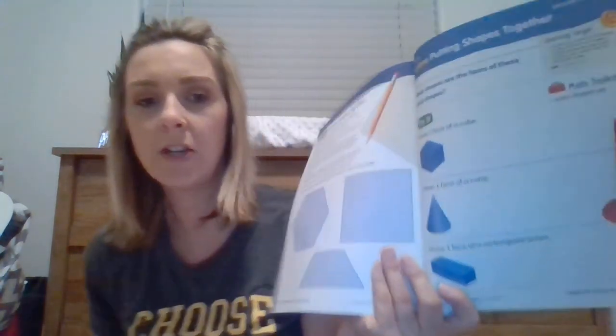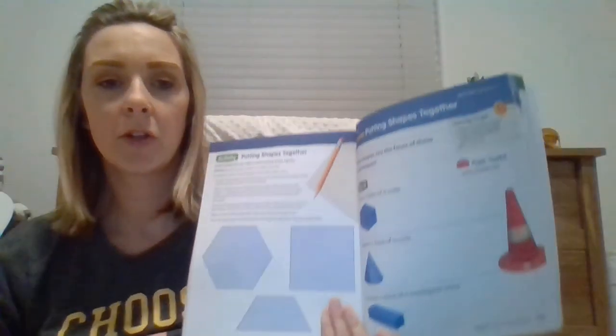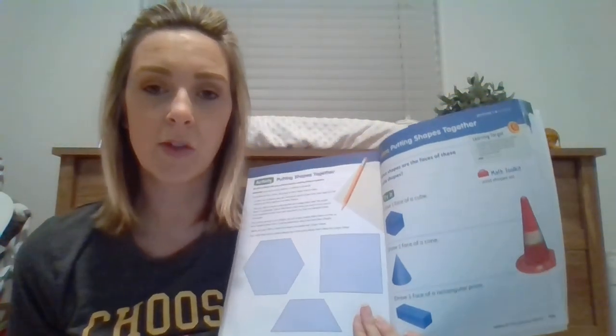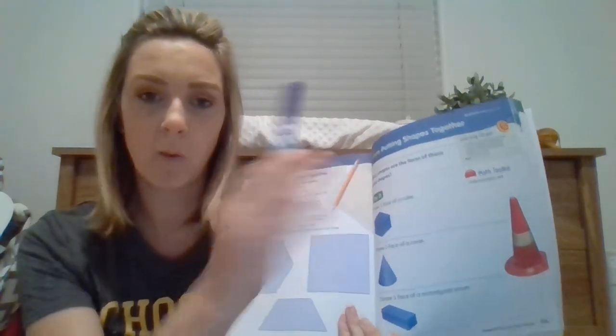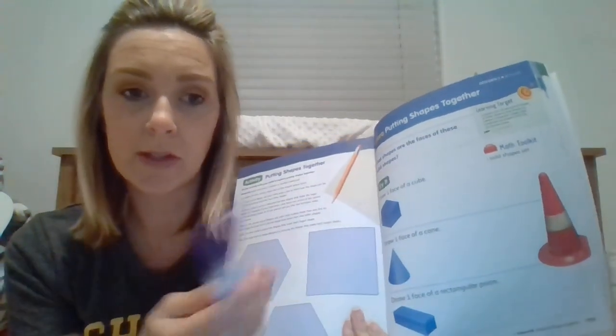Hi, you guys. This week in math, we're on lesson 34, and you're still doing shapes. This time we're going to learn about faces of shapes. Those are the flat part of the shape. So if it was a cone, it wouldn't be the rounded sides. It wouldn't be a triangle because that's not flat. It would be the bottom of it, which is a circle.